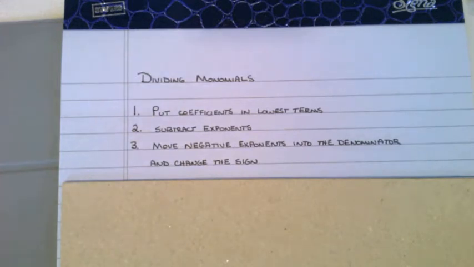So if you get a variable that has a negative exponent, move it into the denominator and change the sign. This is just a simple trick that makes it so our answers will have all positive exponents.